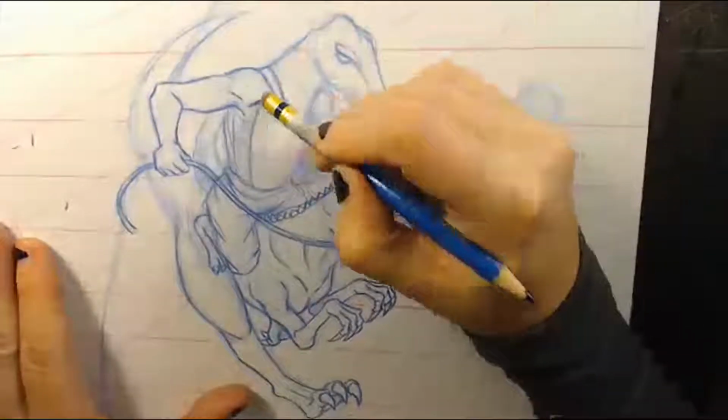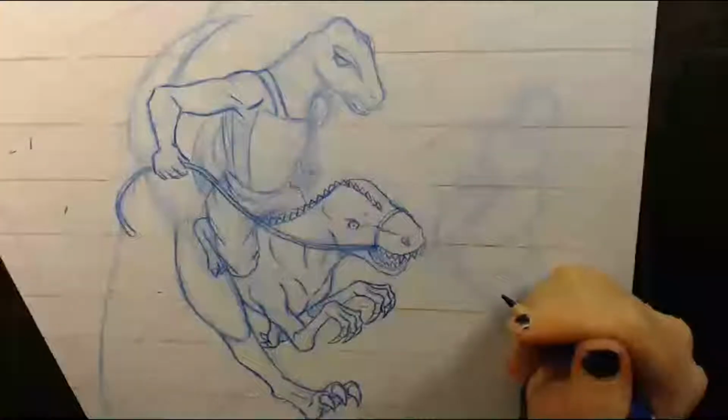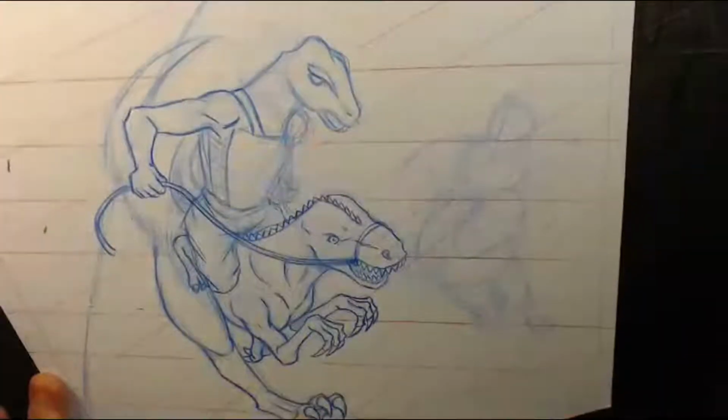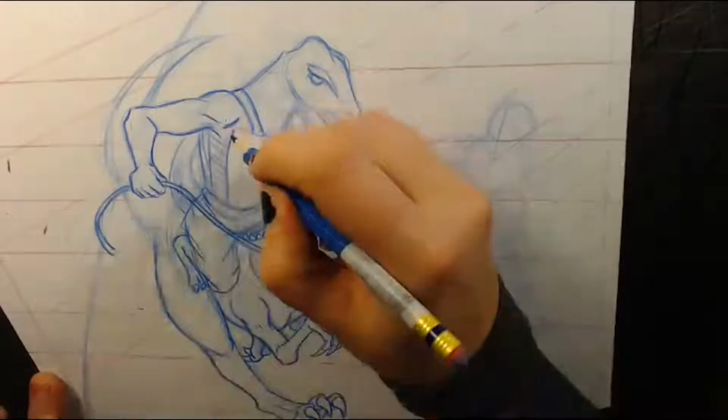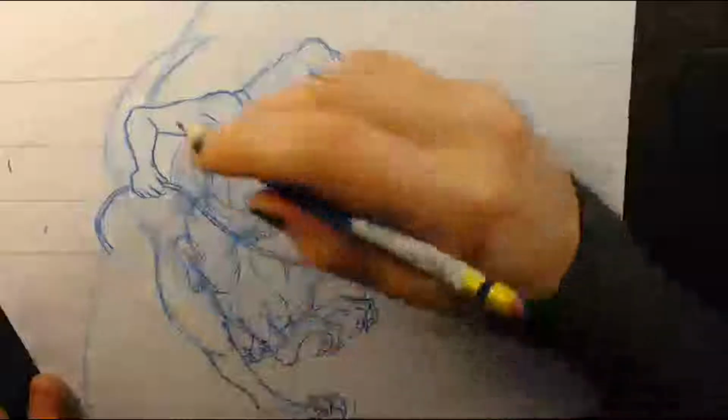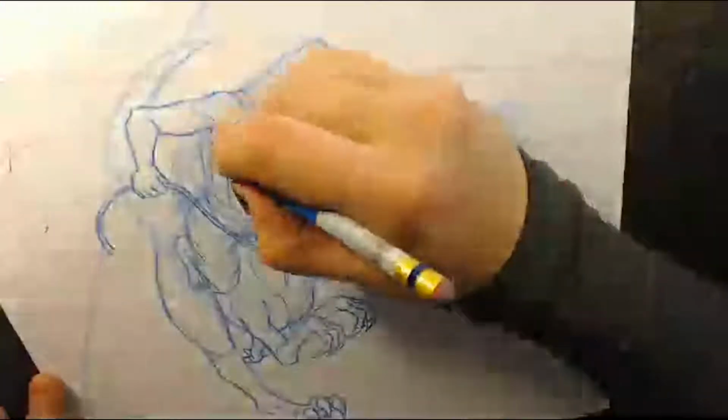All right. Tightening up some of the details on this lizard folk rider here. And I'm almost done for the evening. It is just about 10 o'clock.